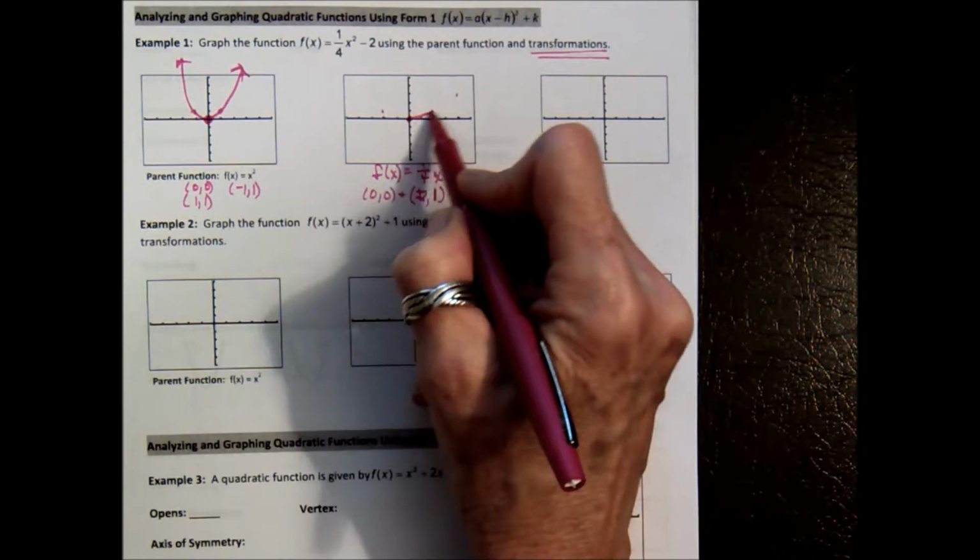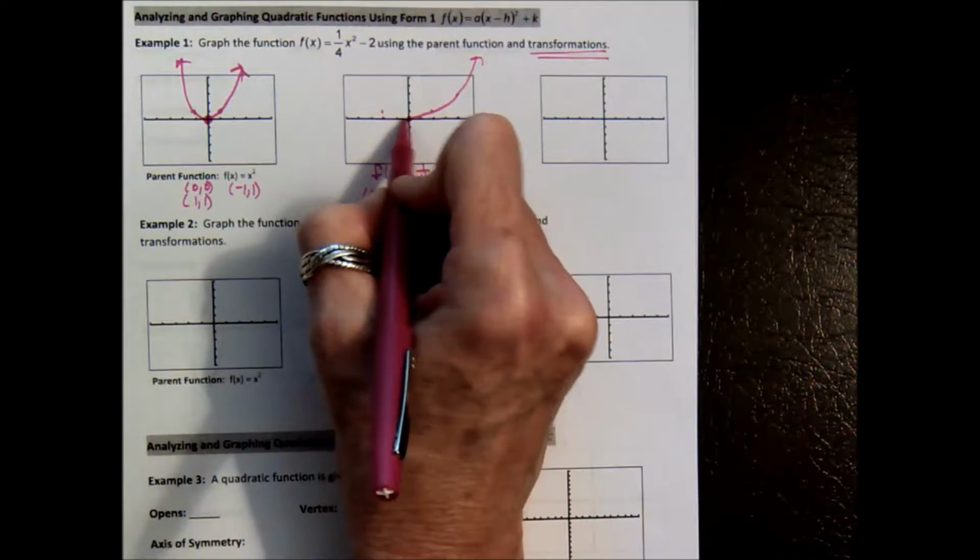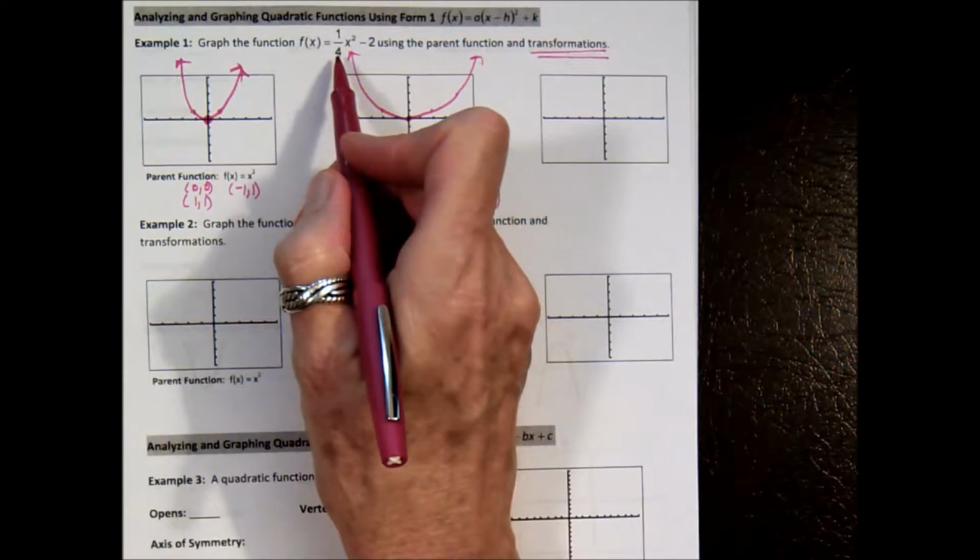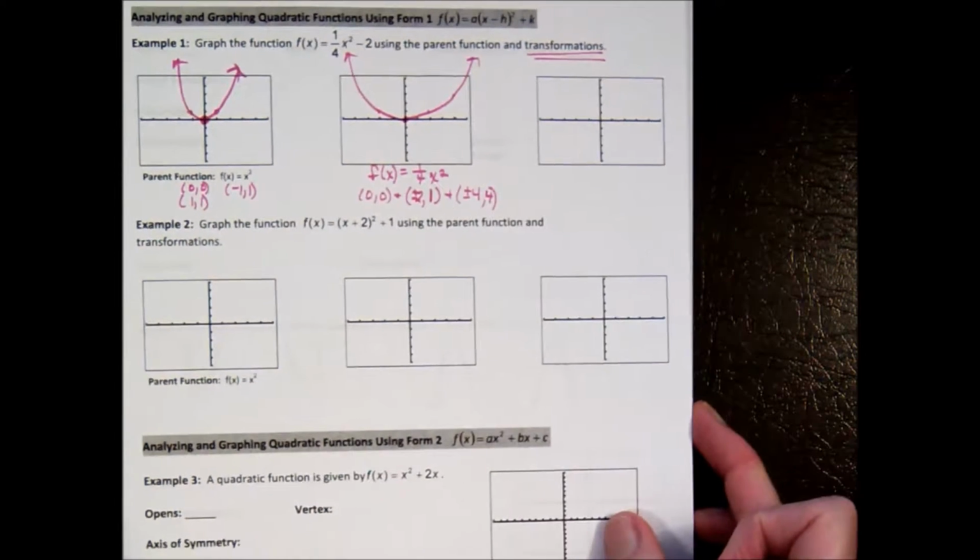So you can see that it's much wider than my original function. That vertical compression opened it up and made it wider.